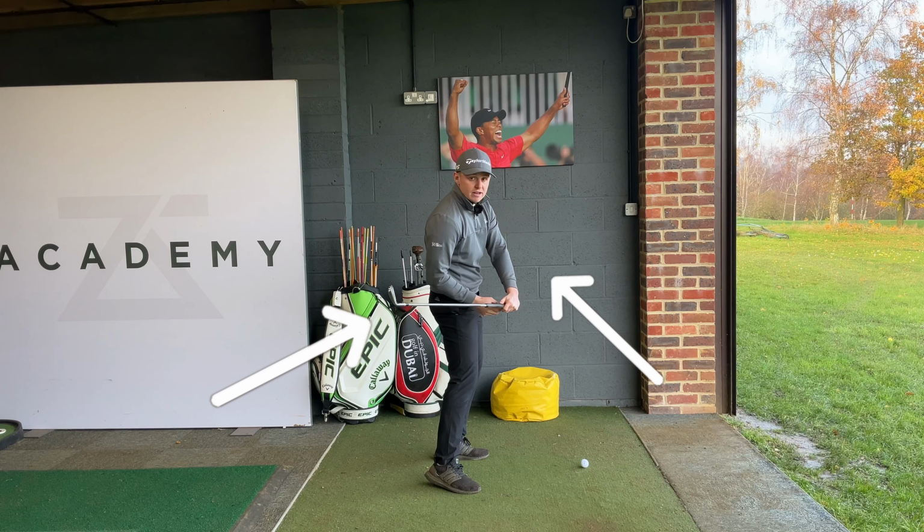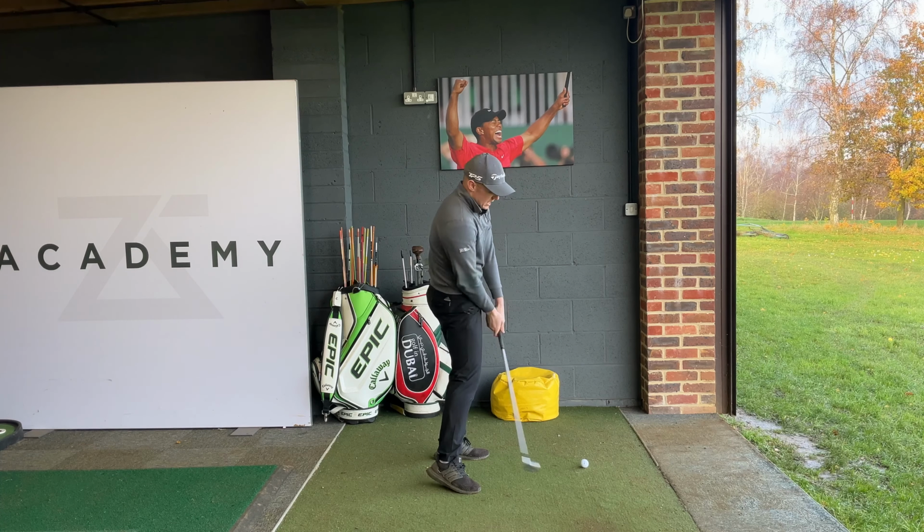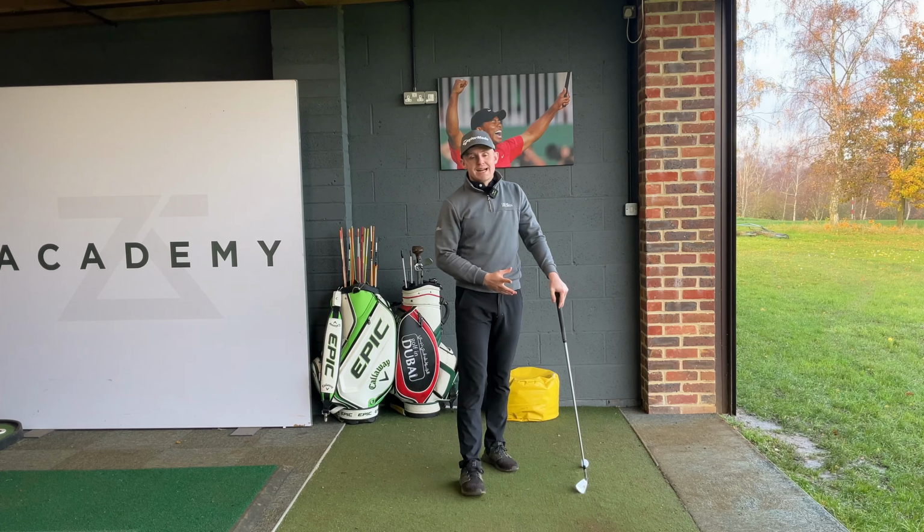You can now see it's very, very difficult for me to rotate my hips because I'm working towards the ball and taller. Club drops under, and now it's just going to be a little bit of a handsy action through the ball, and it's going to be very hard to react to this position.